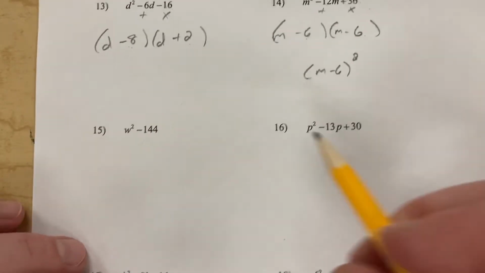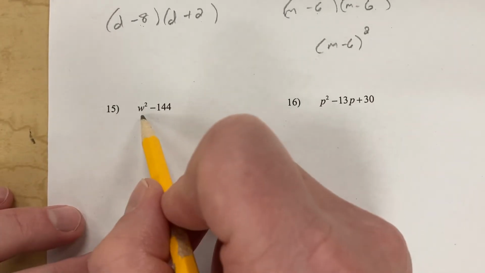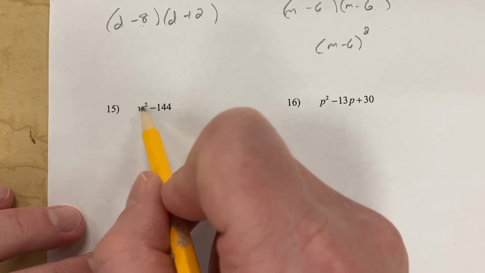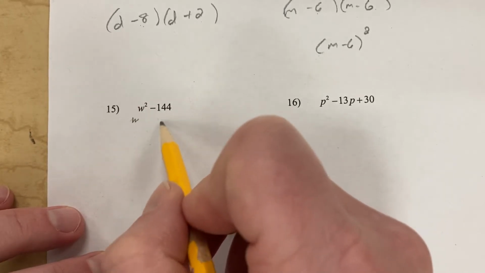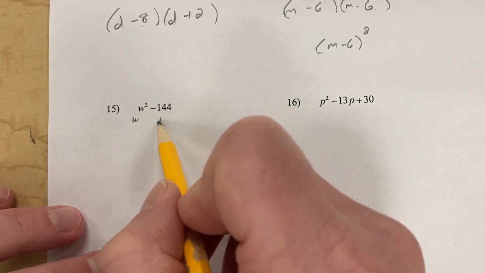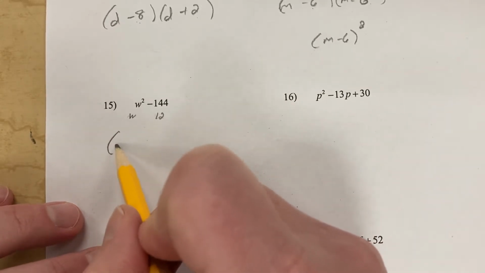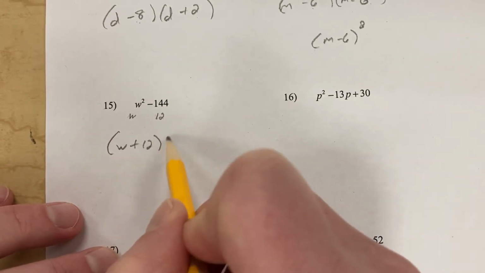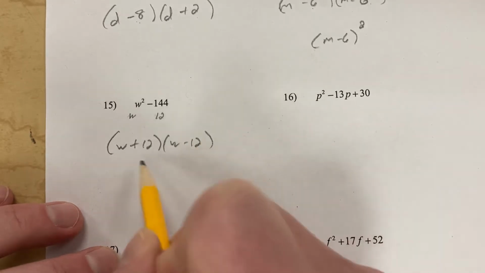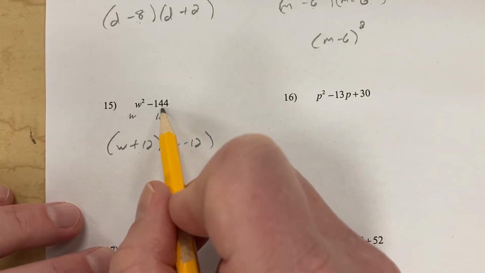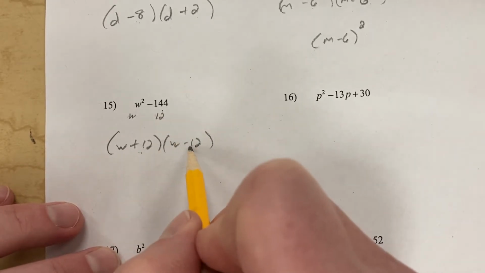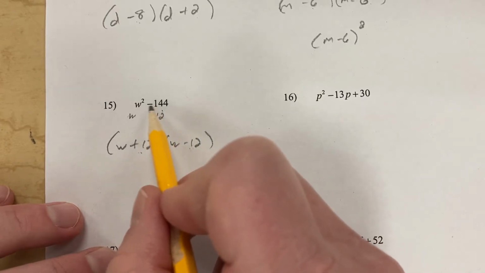This one I see two terms, so right away I'm thinking, well, what times itself equals w squared? That's w times w. What times itself equals 144? That's 12 times 12. So this is going to go w plus 12 and w minus 12. 12 times negative 12 is negative 144. 12 plus negative 12 is 0. That's why it's not there.